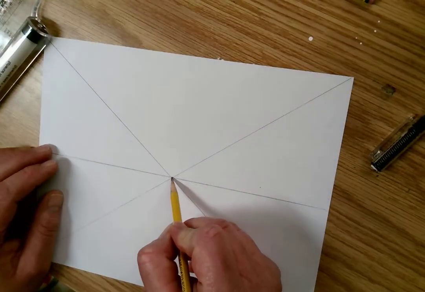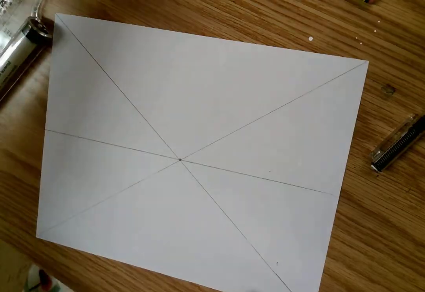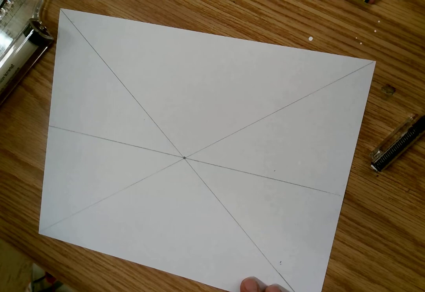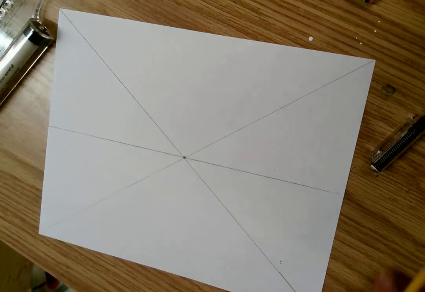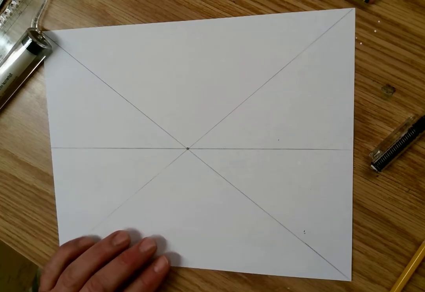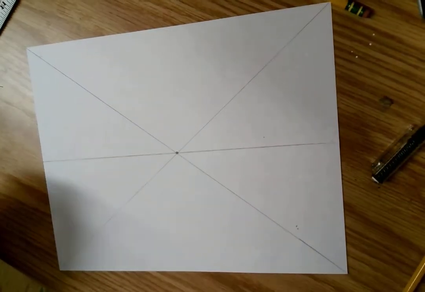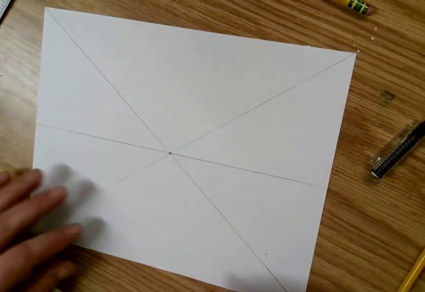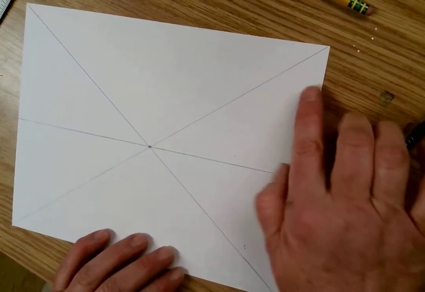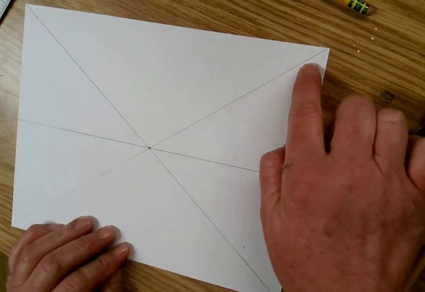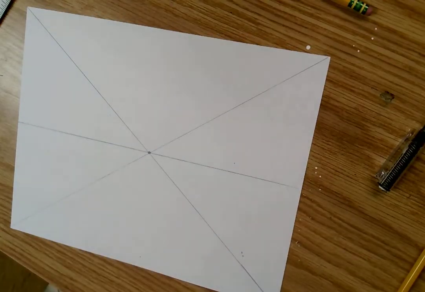Where all those lines meet, that will be my vanishing point. All right, now we see that I've got the 4 orthogonals, correct? Coming from the vanishing point, we've got our horizon line, our vanishing point, and we've got 1, 2, 3, 4 orthogonals.